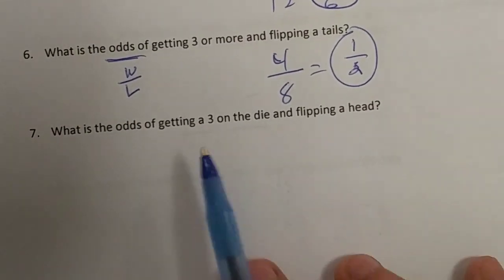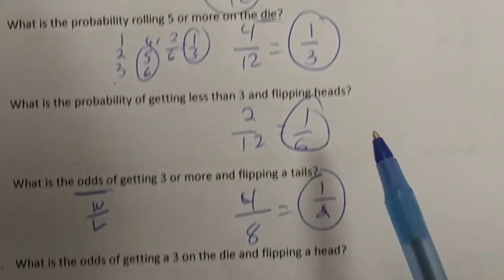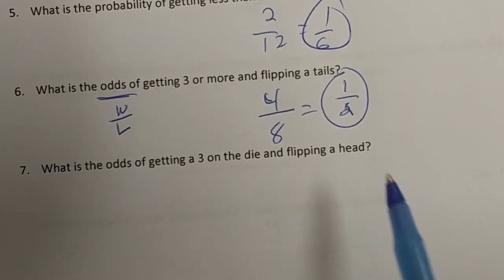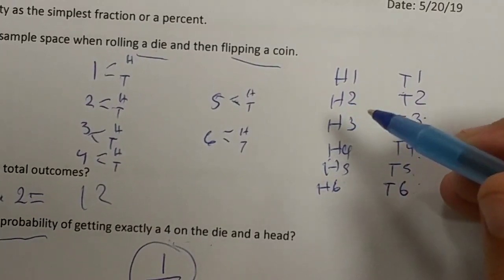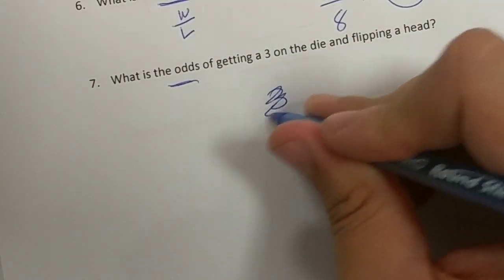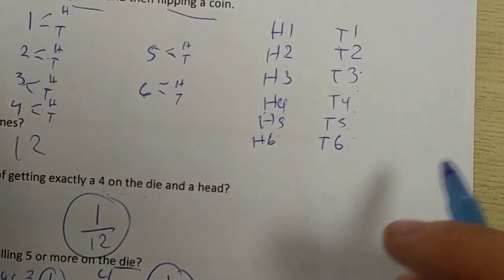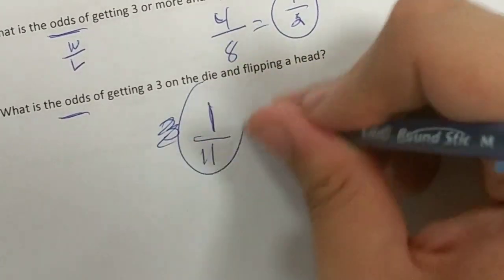What are the odds of getting 3 on a die and flipping heads? It seems like I said 3 exactly. So 3 on the die and getting heads. Now I'm looking for odds though. That's only one combo here, which is 3. Which is 1 of them, over how many of them are losers? If there's 12 in total, only one's a winner. I could do 12 minus 1, 11 losers. So 1 over 11.